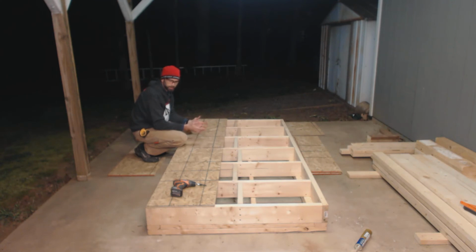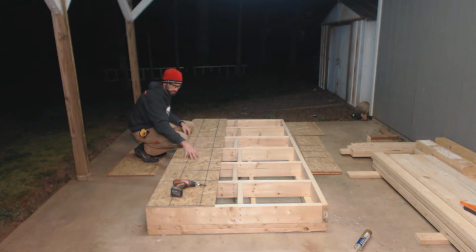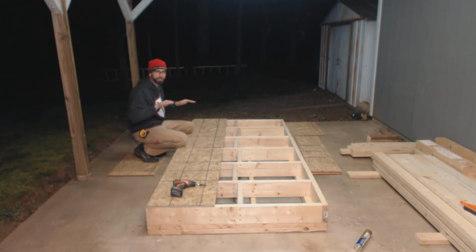And why do we want to do that? Well, think back to any science class you've had. When things get hot in the summer, what do they do? They expand. So if it's in the summertime, this particular piece and this piece here, they'll heat up and they'll push a little bit out. It won't be a lot, but it'll push a little bit out. And if those are butted tight, what's going to happen? They're going to create a little ridge.